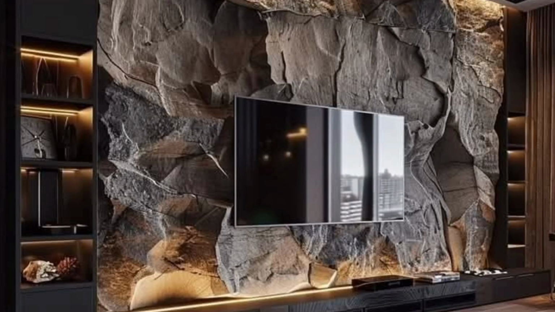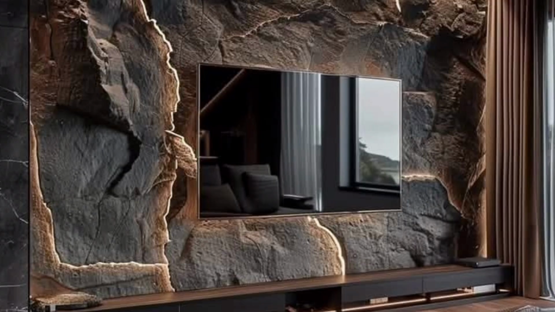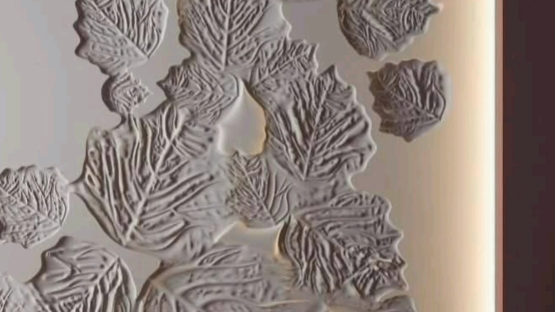Stone wall designs, a timeless and elegant feature. Stone wall designs have been a staple of architecture for centuries, offering a timeless and elegant feature that can add character and sophistication to any space. From rustic and natural to modern and sleek, stone wall designs can be tailored to suit various styles and themes.